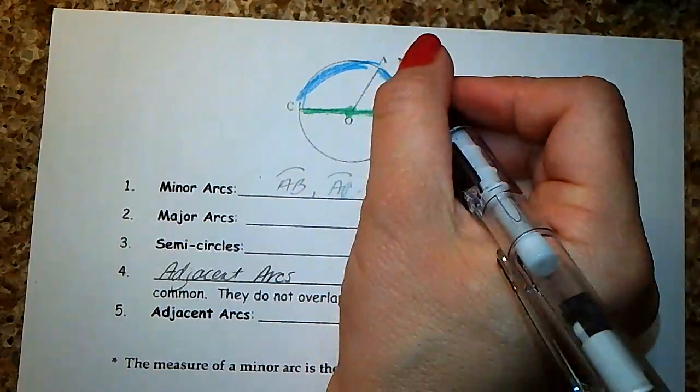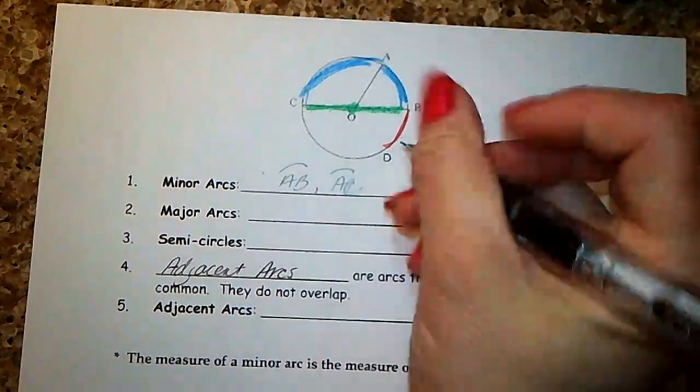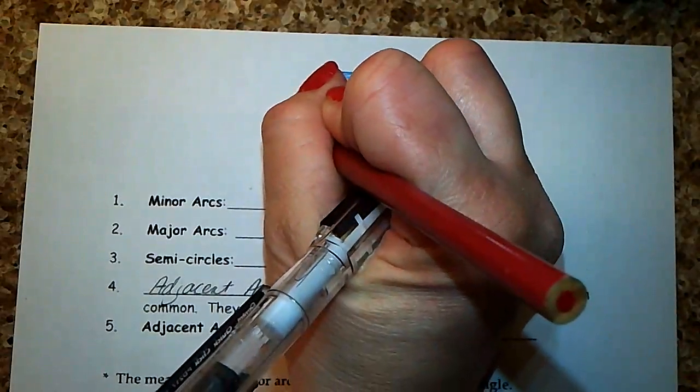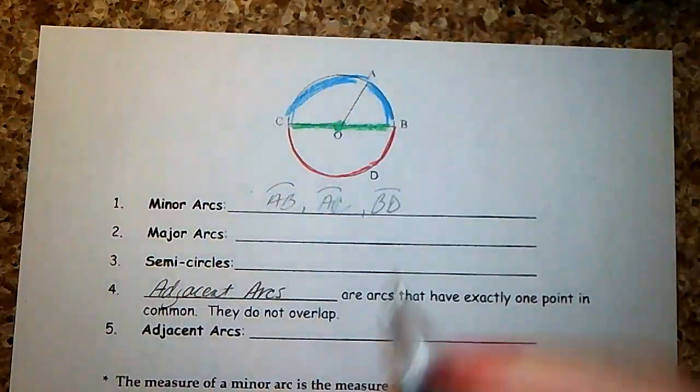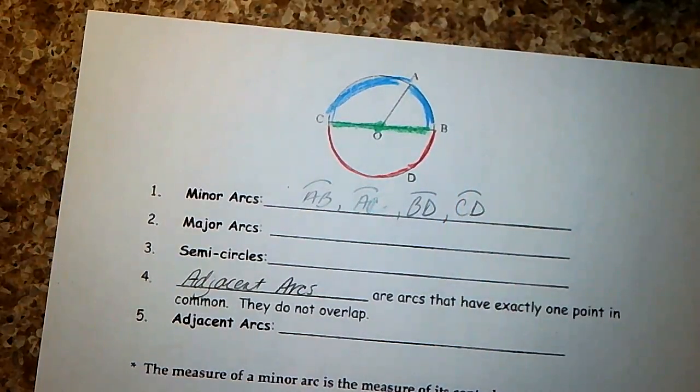Okay, what else? How about B to D, right? That's another one that's less than 180. You could also do C to D, also less than 180. And again, it could be CD or DC. It doesn't matter.